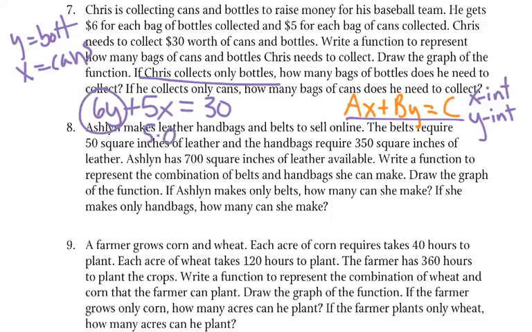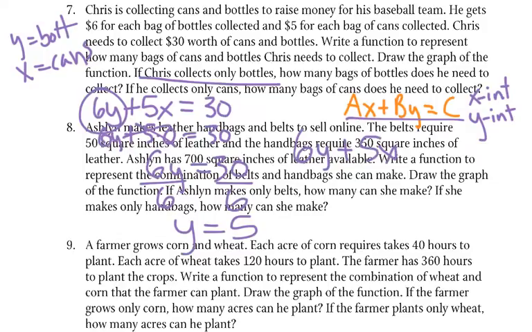So we'd go 5 times 0 because he found no cans. And then 6y plus that, 5 times 0 is 0. 6y equals 30. Divide by 6. And we get y equals 5. So if all he did was collect bottles, he would need to collect 5 bottles. Okay? Then we do the same thing for how many cans. So we'd make 6 times 0, which would eliminate. So we get 5x equals 30, divide by 5, and we get x equals 6.